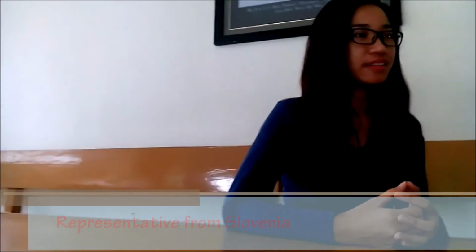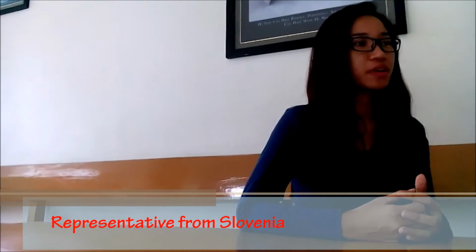Slovenia today is a developed country that enjoys prosperity and stability, with a GDP per capita at 83% of the EU 28 average. It was the first new member of the European Union to adopt the euro as a currency in January 2007, and it has been a member of the Organization for Economic Cooperation and Development since 2000.